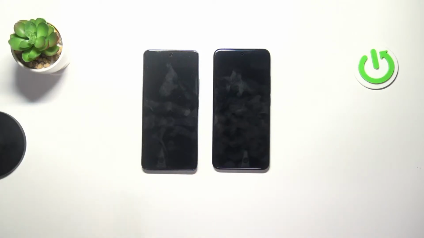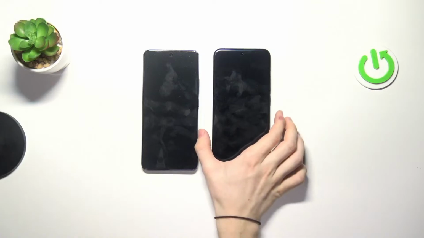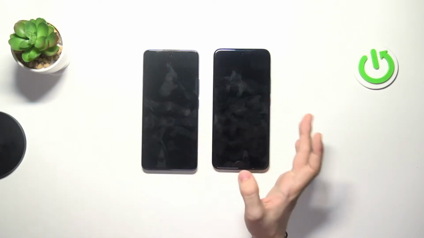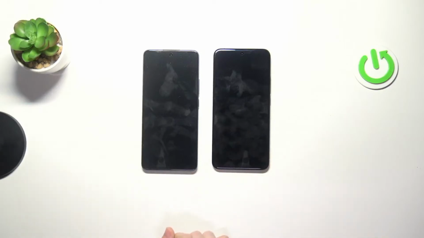Then the Pro version is also a bit wider and a bit taller, but only by fractions of inches, so it's not really important. And they also weigh about the same, about 6.8 ounces.